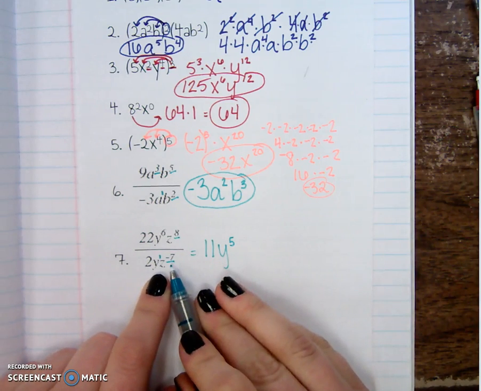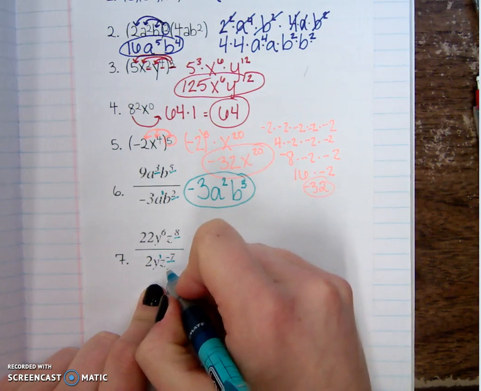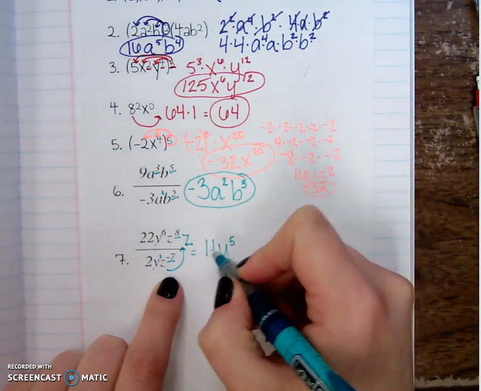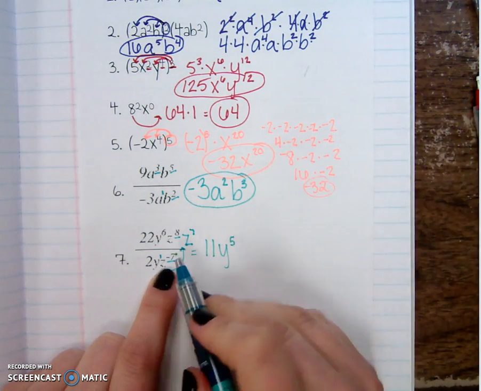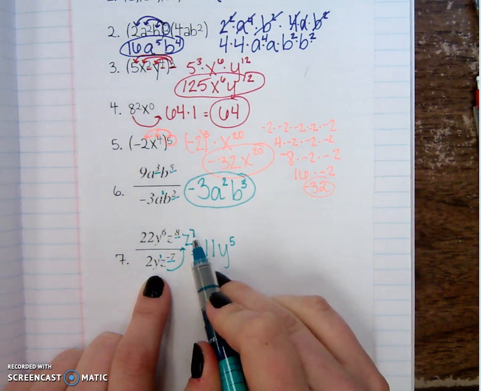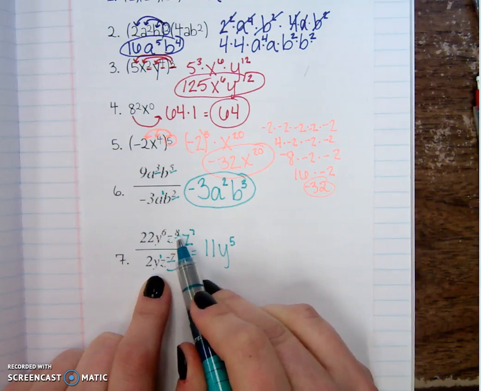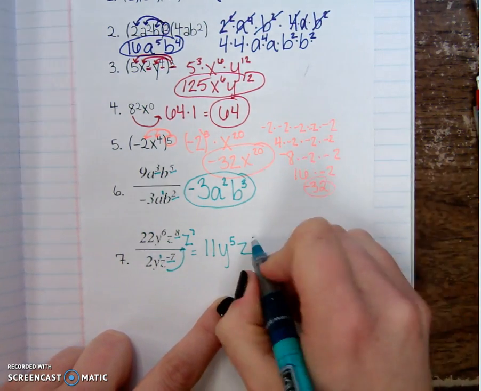We know that we can't have a negative exponent. When the negative exponent's on the bottom, I'm going to change it up to the top. And it's going to become a +7. So now I have a product rule. Since I moved it to the top and changed the sign, I have product. So z to the 8th times z to the 7th is z to the 15th power.